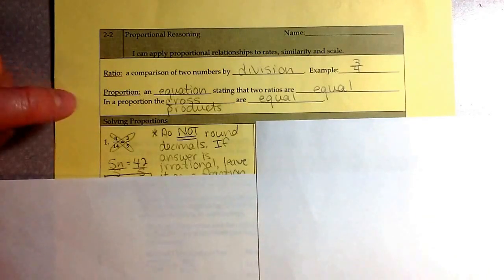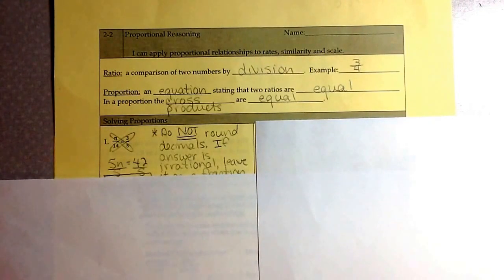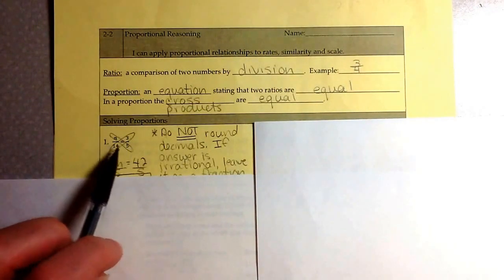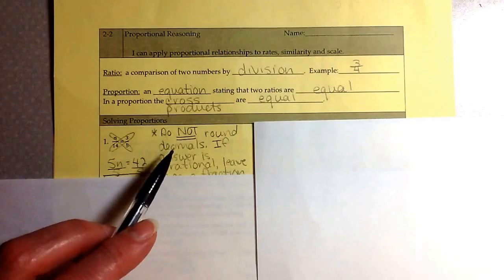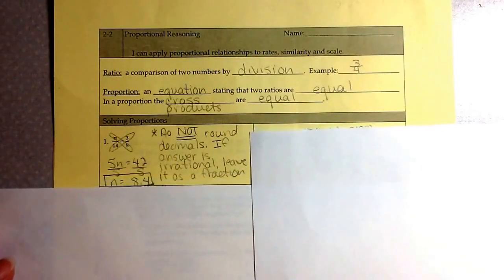If you round the answer and you substitute n back in here, you're not going to get the same answer, because with a proportion, the ratio on either side of the equation has to be equal. So if you're rounding your answer and you substitute it back in, they're not going to be equal. So here, it's a rational number. It terminates after 4.4, so it's okay to leave it like that.